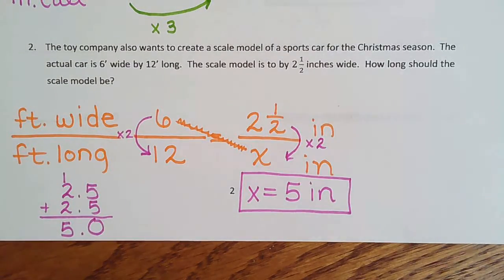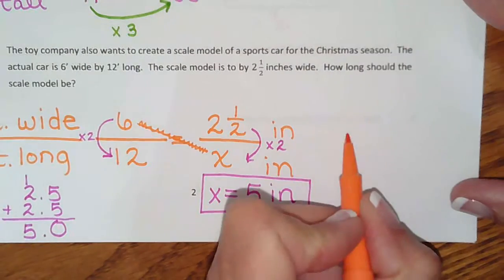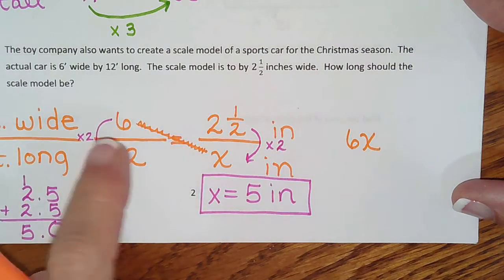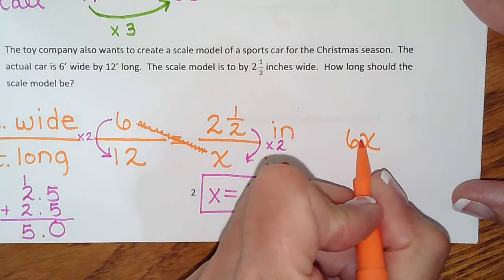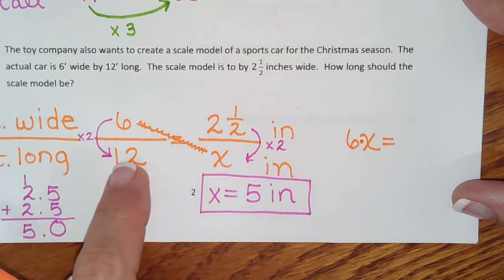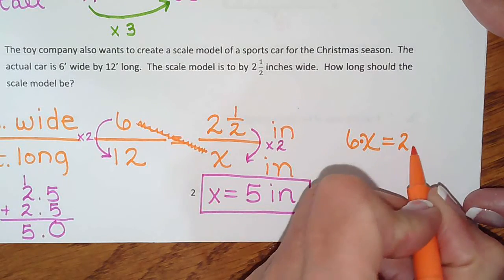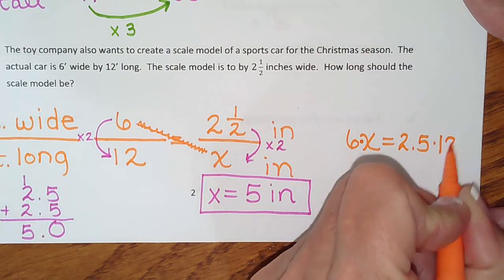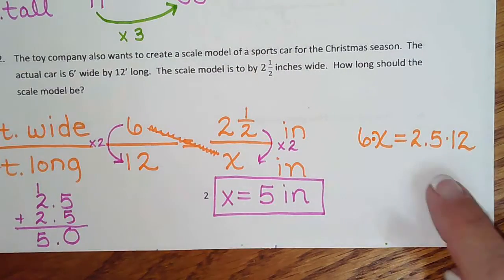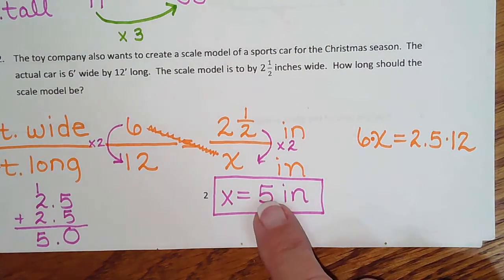Okay, and you could have found it by cross multiplying, setting your cross products equal. I was going to do that, but that would have been a lot more work. 6 times x equals 2.5 times 12. And so that would have given me 30. And when I divided by 6, it would have given me 5.